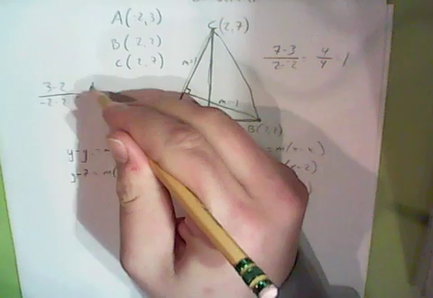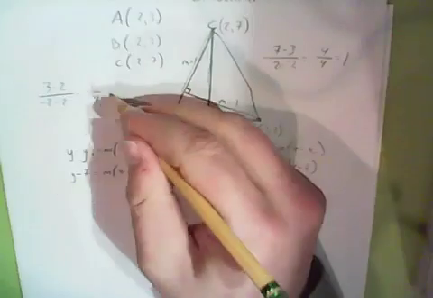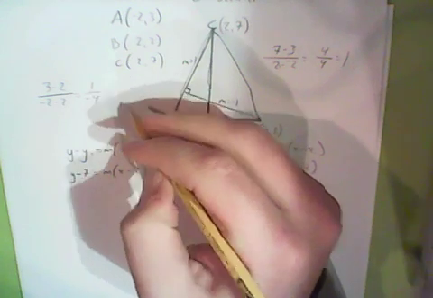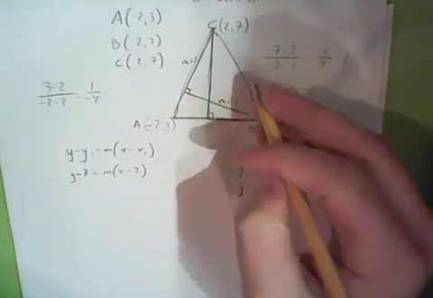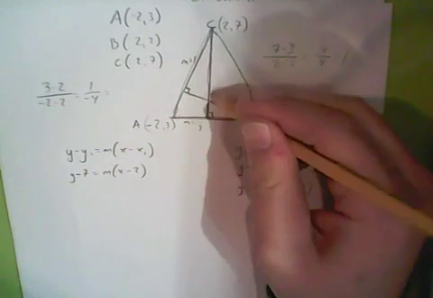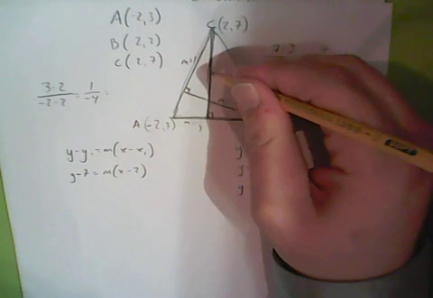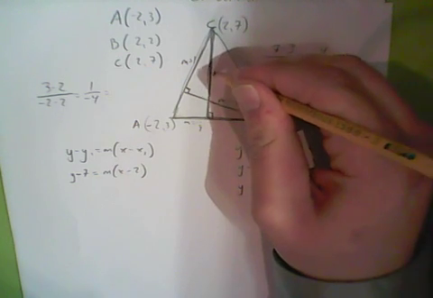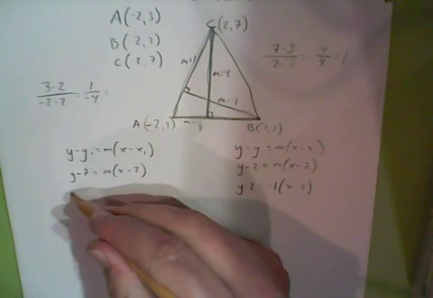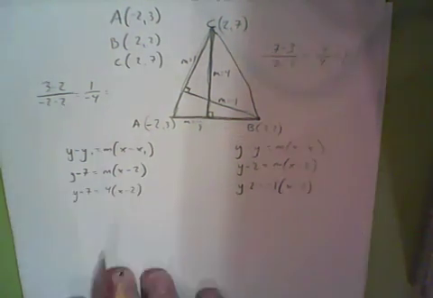That gives me a slope of 1 over -4, so that's a slope of -1/4. Therefore, the slope of the line that is perpendicular to that, this one right here, the altitude, is going to have a slope of 4, because that would be the opposite reciprocal. So we plug that slope in: y minus 7 is equal to 4 times x minus 2.